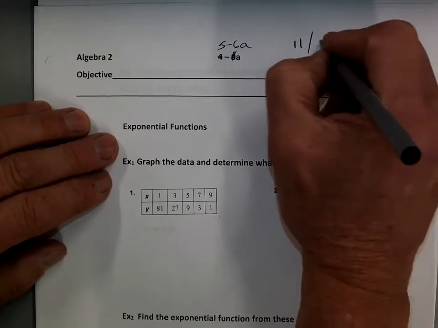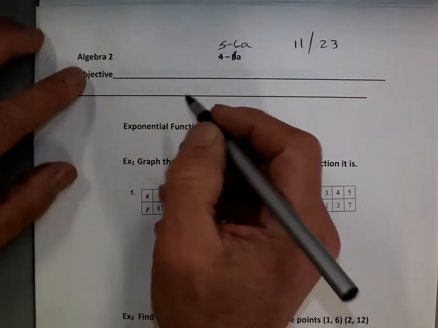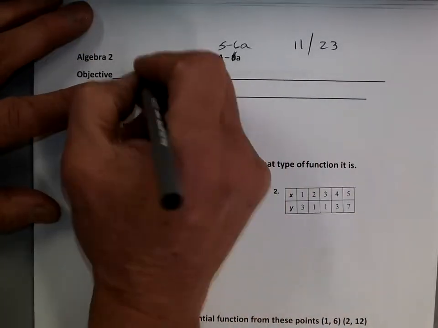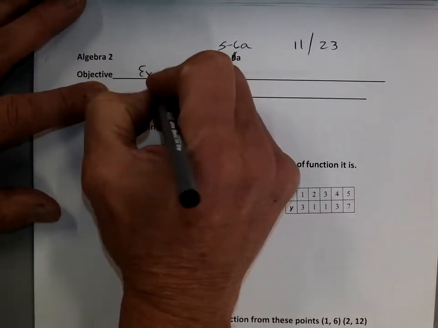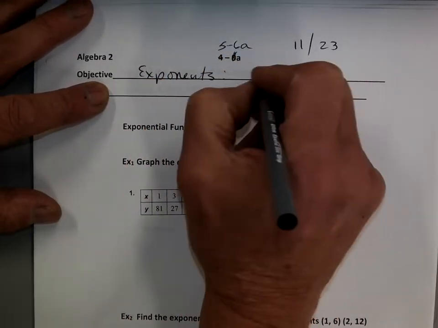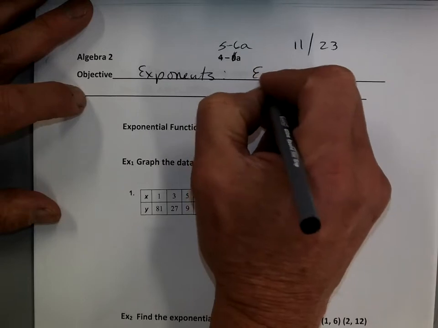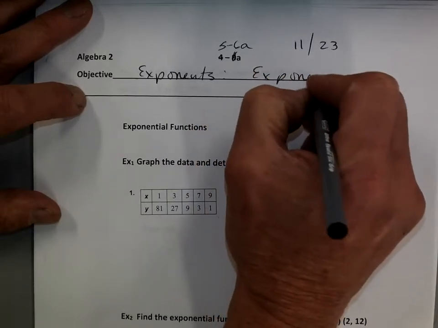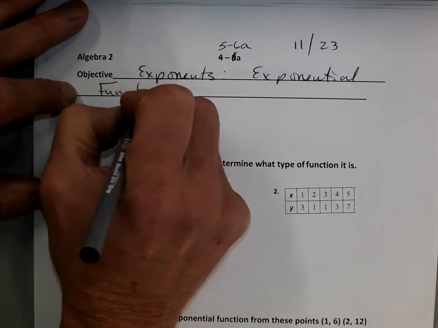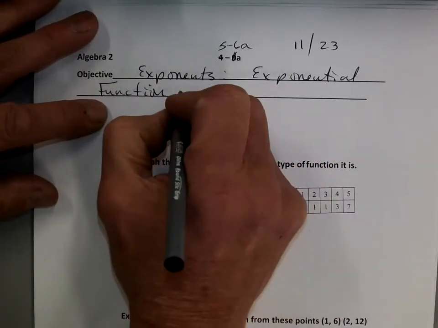11:23. And again, we're talking about exponents, but today we're talking about exponential functions. So this whole chapter's been about exponents. And today specifically, we're going to talk about exponential functions. Okay, the graphs and the equations.